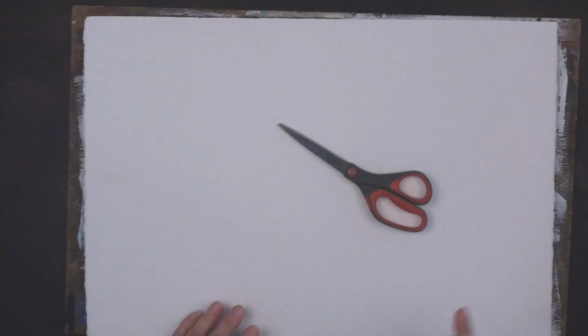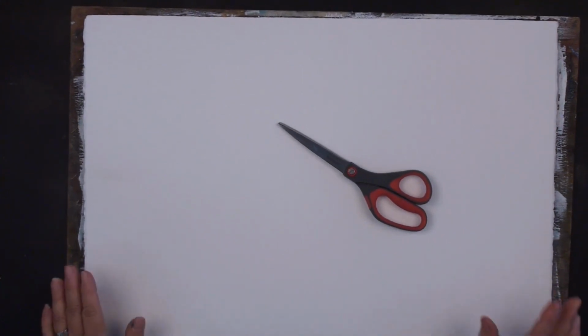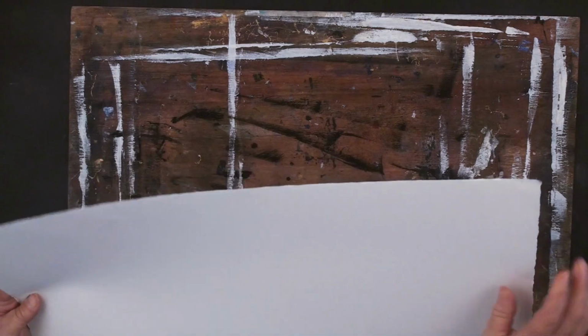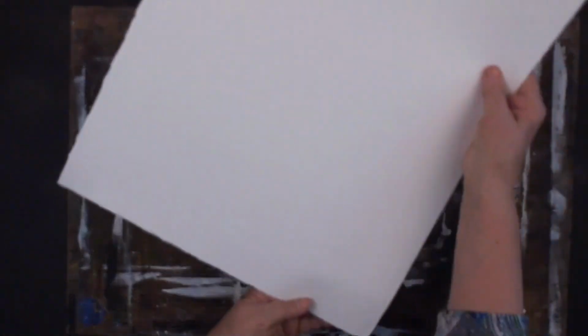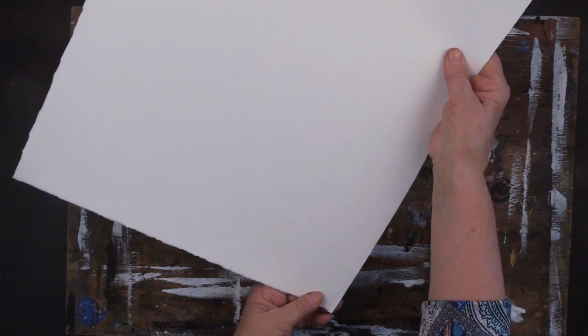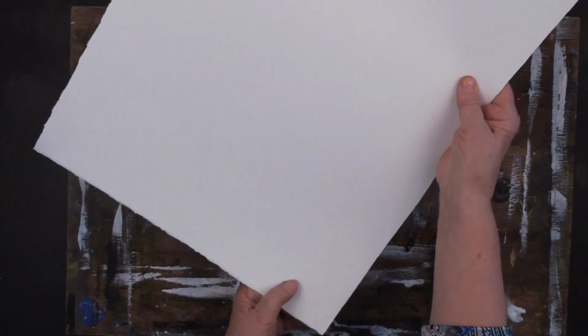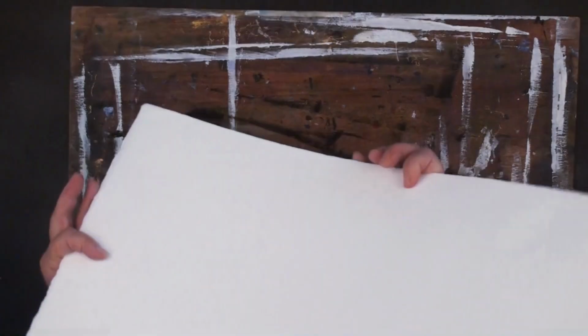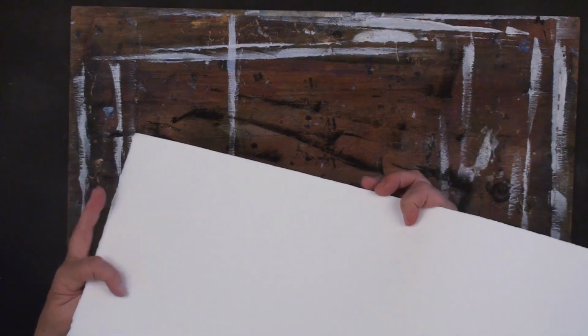Okay, we're ready to go. Now I'm going to be using Arches 140-pound cold press paper, my favorite. And always, always look for the watermark. When you can read it, this is Arches 140-pound paper. It says Arches, France. When you can read that watermark, that's the front of your paper. It's also, if you look closely, much smoother surface, and the back has less sizing and it's much more textured. So because we're going to be doing wet into wet underpainting, we definitely want to see this front of the paper. Gives us the best surface.